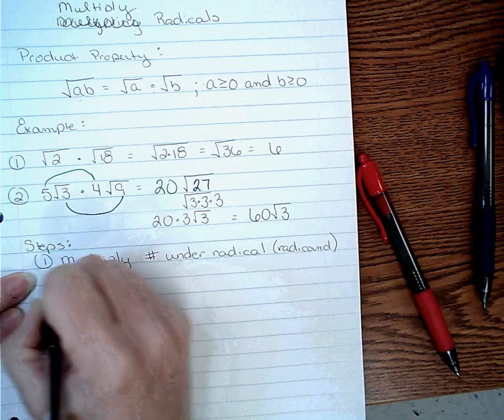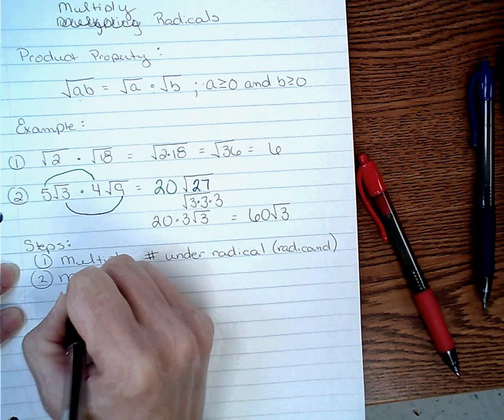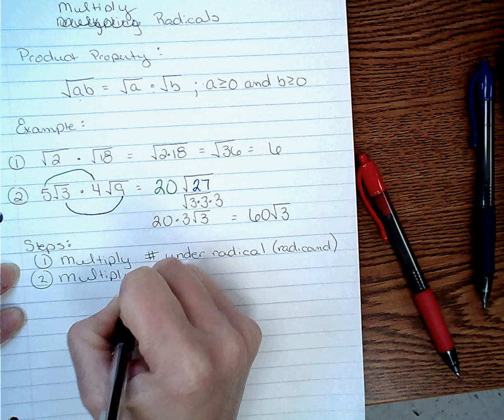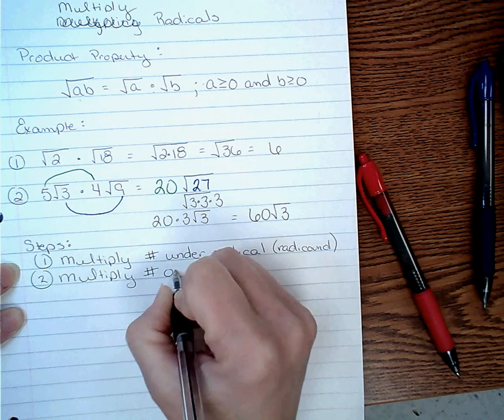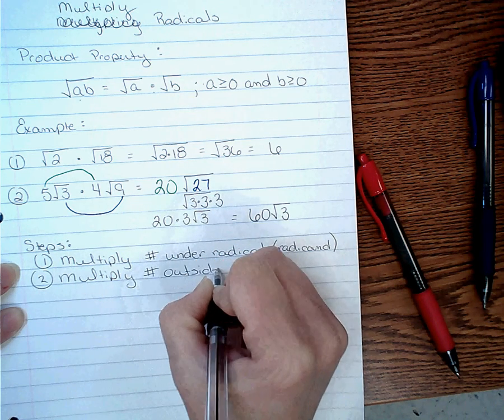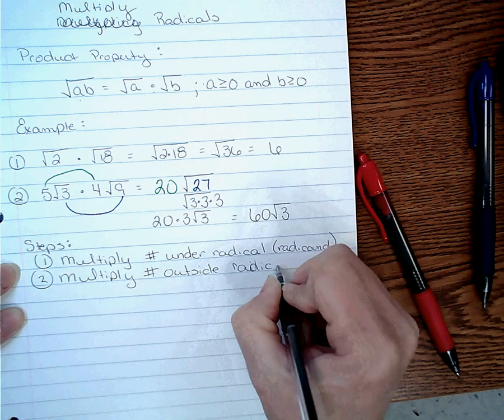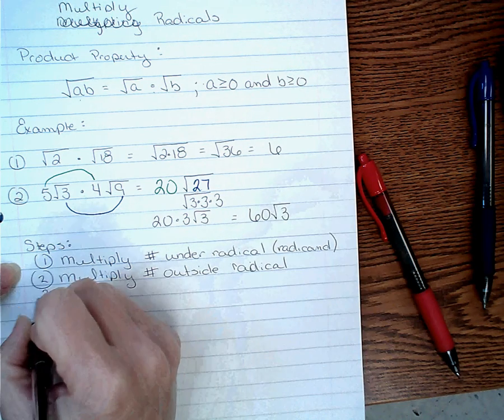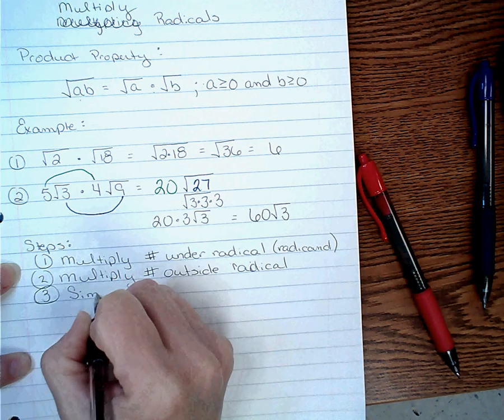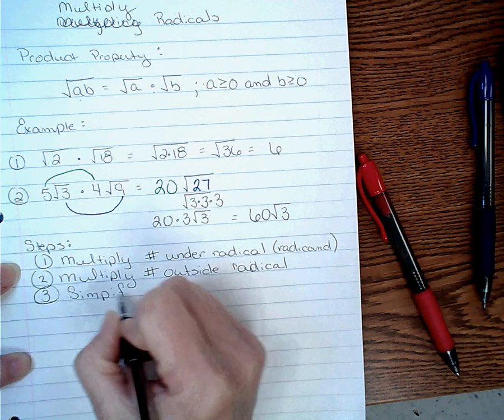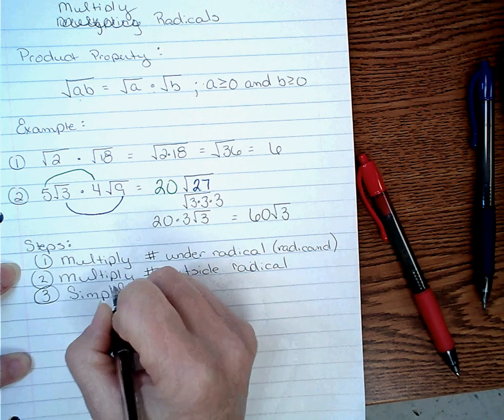And then step 2, multiply numbers outside the radical. And then step 3, simplify. Okay, so I hope that helps you.